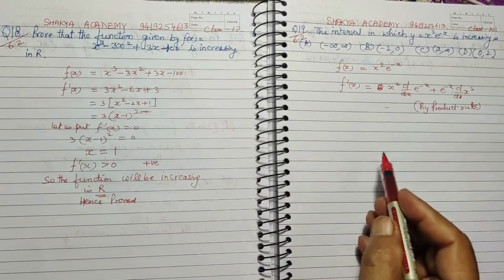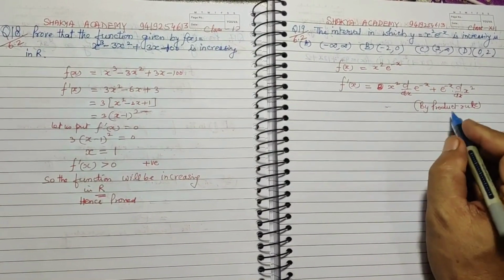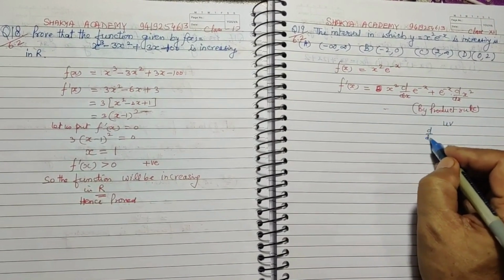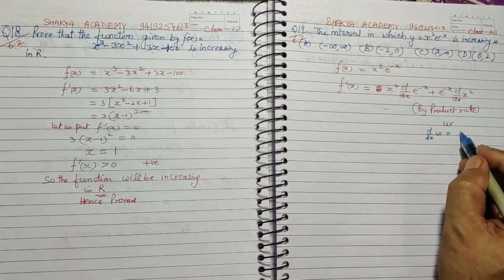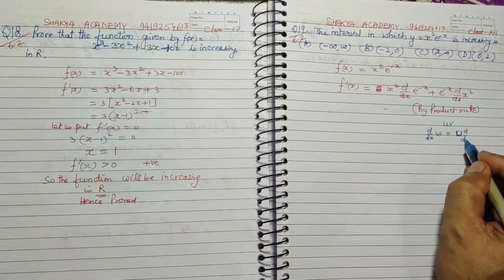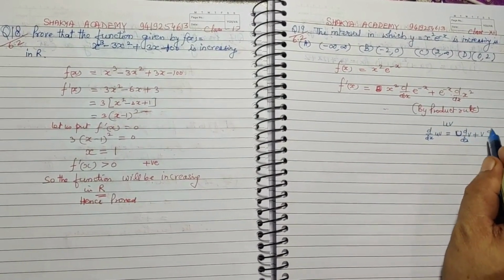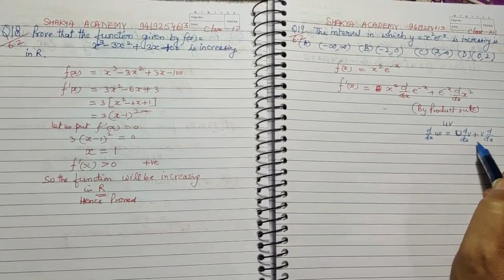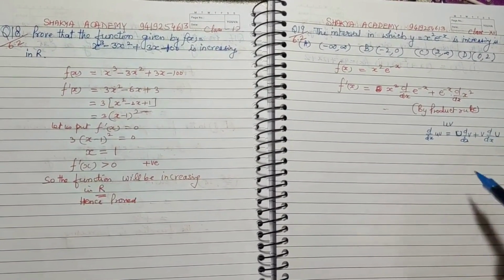Let us write the product rule. If there are two functions u and v, then d upon dx of u v with respect to x will be: the first function as it is times the derivative of the second, plus the second function as it is times the derivative of the first. You have to differentiate both the functions alternately with this plus sign in between.